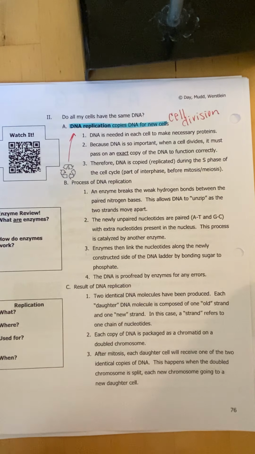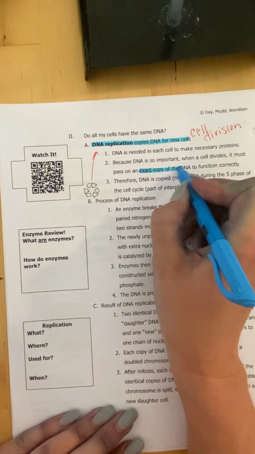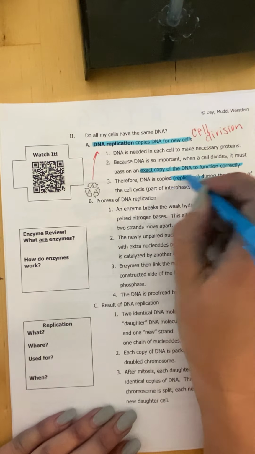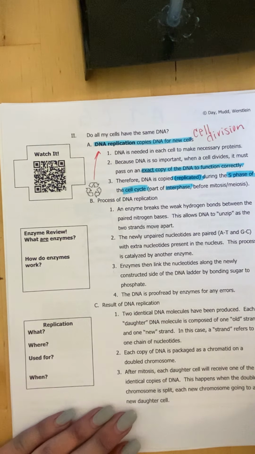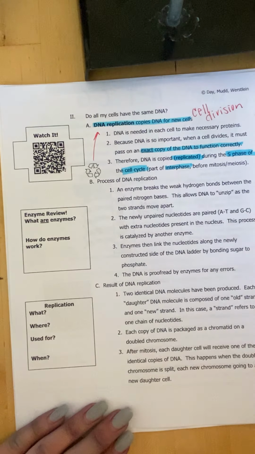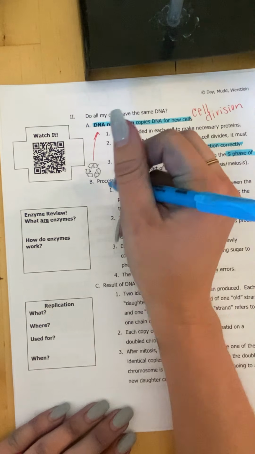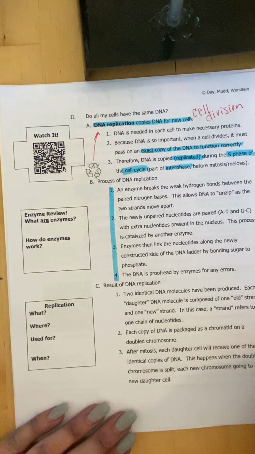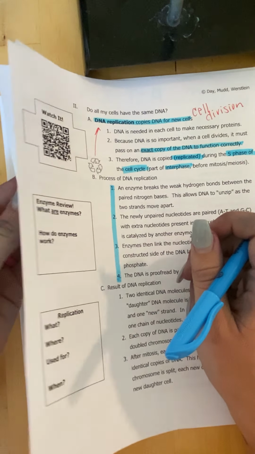Because DNA is so important, when a cell divides, it has to create an exact copy of the DNA in order to function correctly. Therefore, that DNA is replicated during the S phase of the cell cycle, which is a part of interphase. It's all before mitosis and meiosis can begin. The process of DNA replication is actually pretty simple. We've got steps 1, 2, 3, and 4 laid out for you, and I'm going to illustrate those as we follow along in the notes.